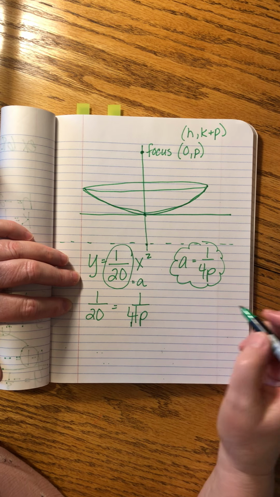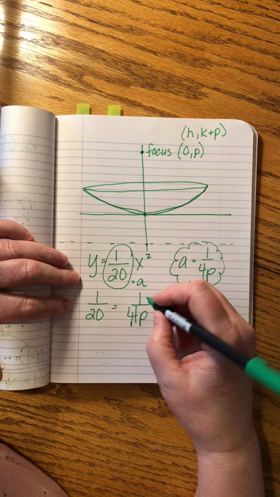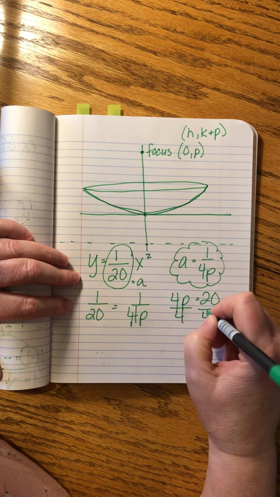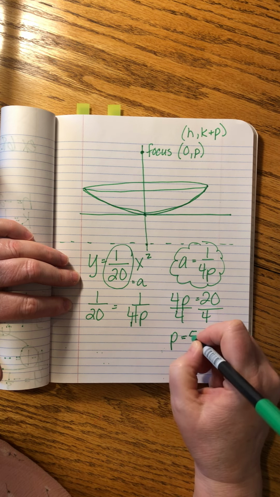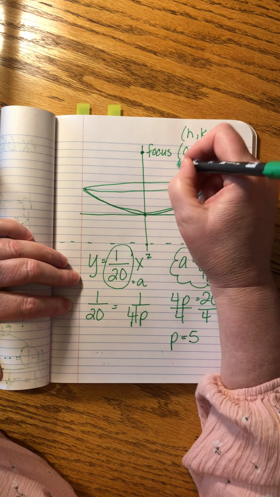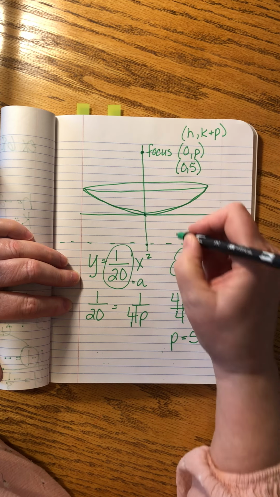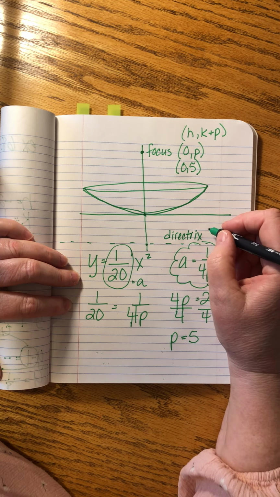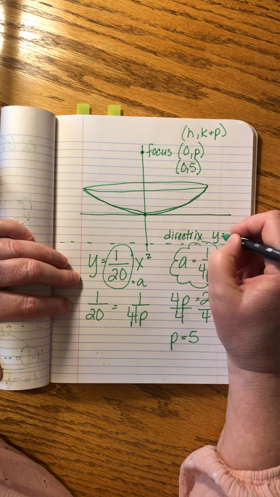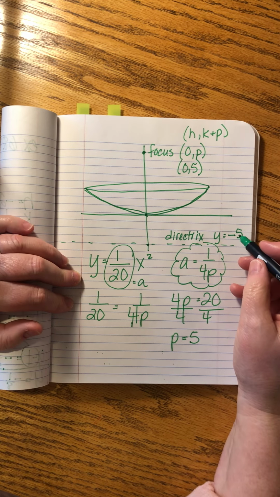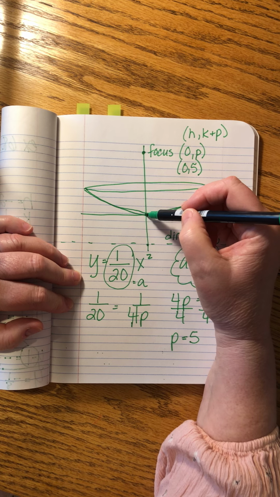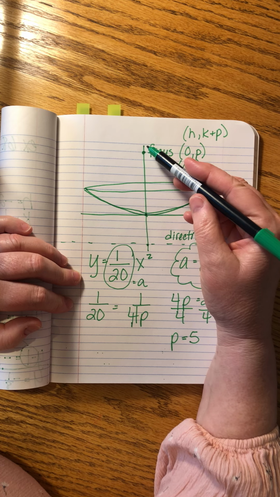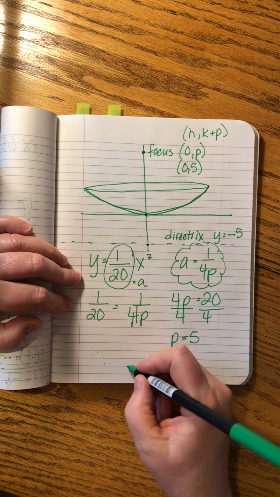And I bet I don't even have to do the algebra. You can see that p equals 5. Let's do it anyway, though. We'll cross multiply. 4p equals 20. p equals 5. That means our focus is at (0, 5). That means our directrix, John doesn't even ask about this, but we're just giving him all the details, is at y equals minus 5, right? It's the opposite. And so that means the receiver should be placed 5 feet above the vertex.